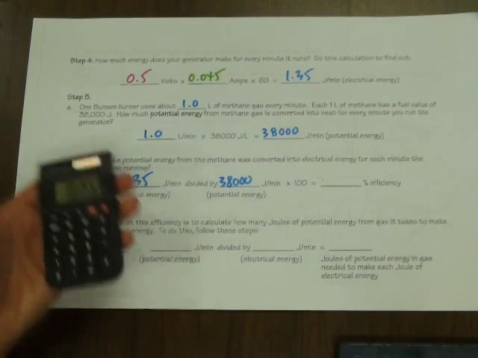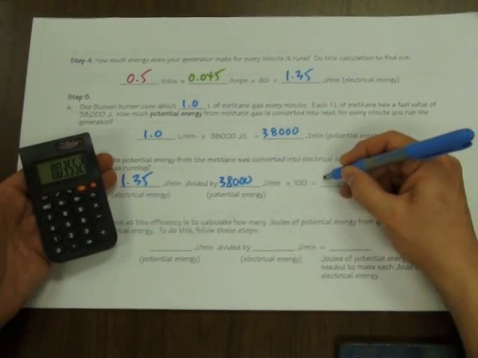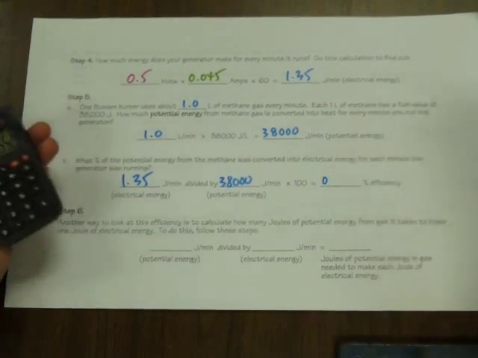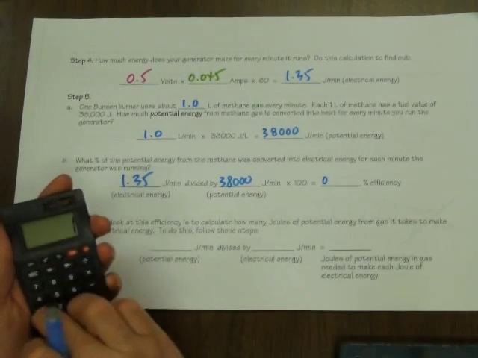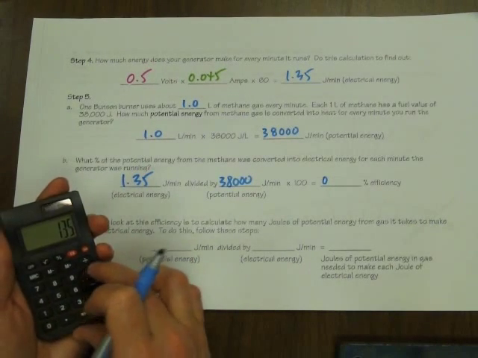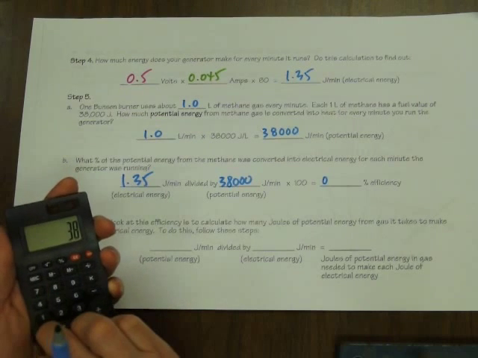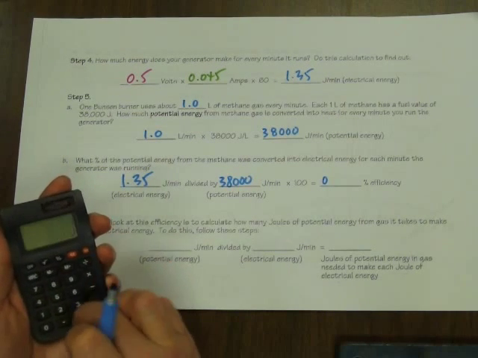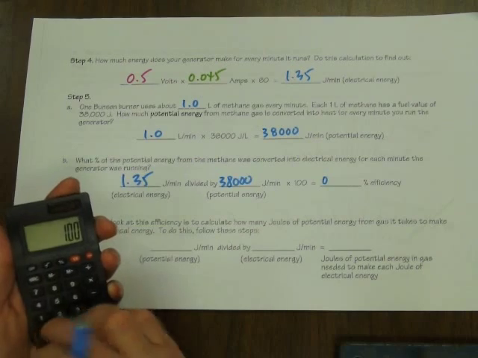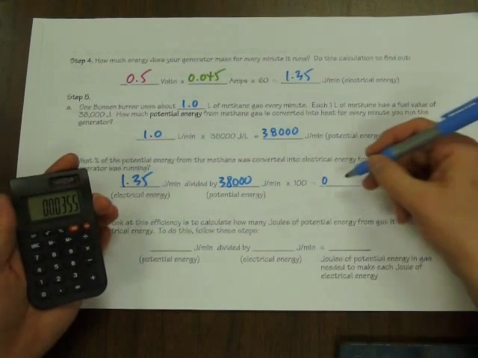I'm going to put this into two significant figures. Let me double check my math here. 1.35 divided by 38,000 equals, times 100. Does it look a little bit high to me? There we go.